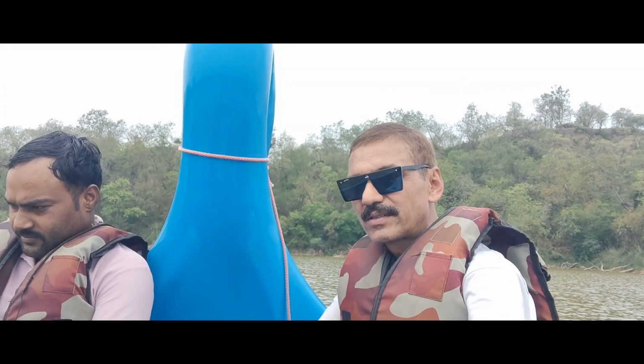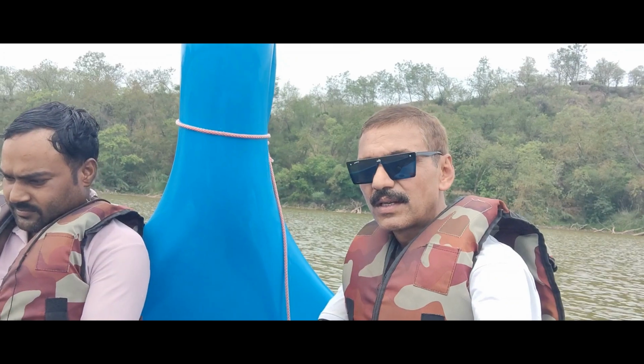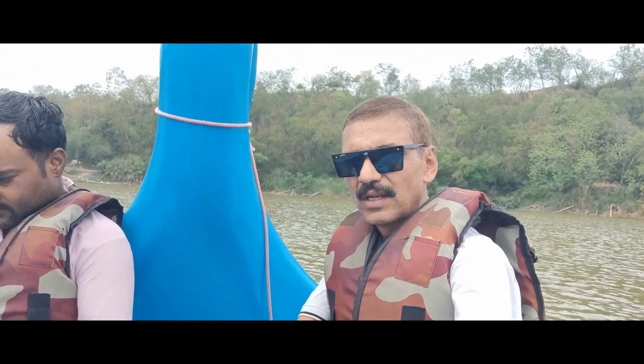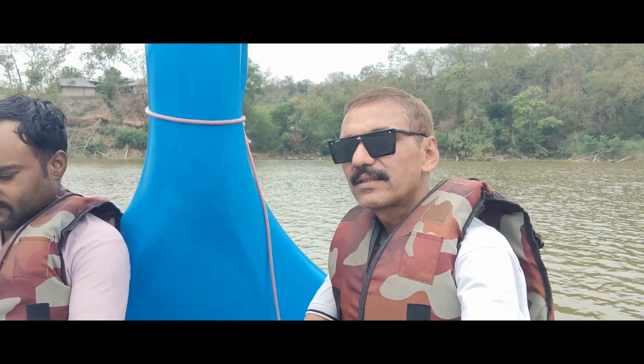In the backdrop, you can have a view of the Shivalik foothills surrounding this very picturesque and beautiful water reservoir, that is Siswan Dam.